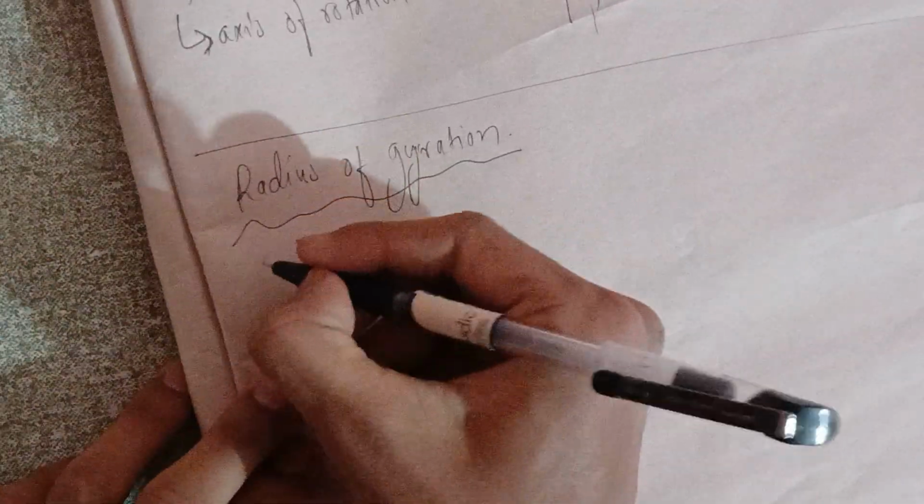So in radius of gyration, what you need to do, remember, is it is the perpendicular distance from the axis of rotation to a point at which the whole mass of the body is supposed to be concentrated, such that the moment of inertia remains the same. Remember this. This is also not that important, but somewhat important.